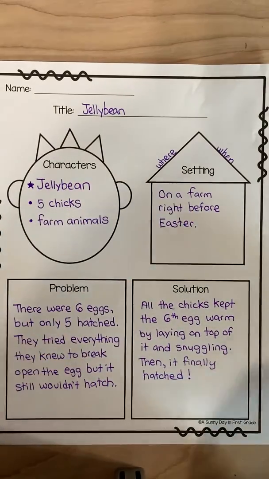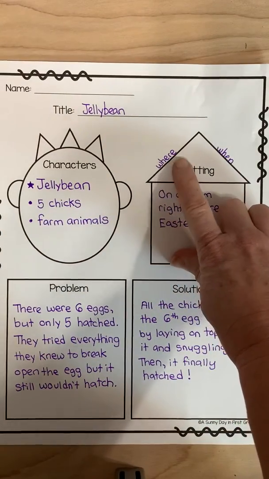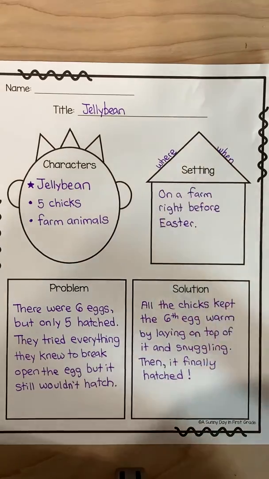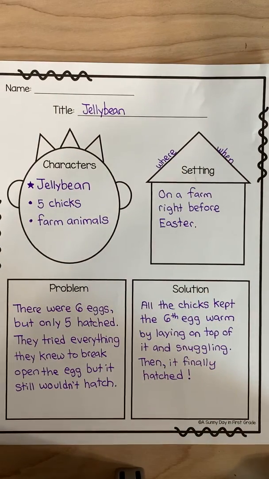The setting I put up on the roof, it means where and when the story took place. So this setting was on a farm right before Easter. So sometimes boys and girls like to just say, this story happened outside. Be more specific. Where was it? Oh yeah, it was on a farm. It was during the day. No, it was a special day. Remember, Easter's a holiday and that's special. So that's why my setting was specifically on a farm right before Easter.